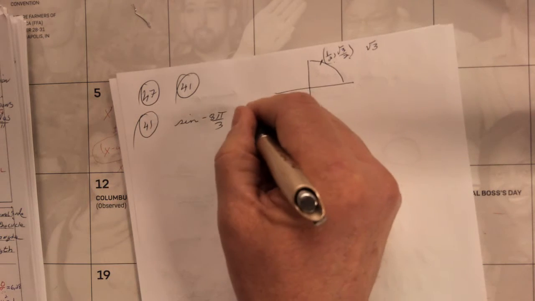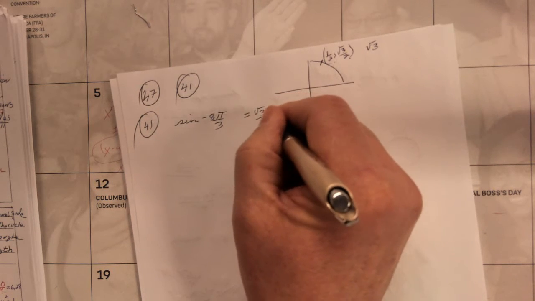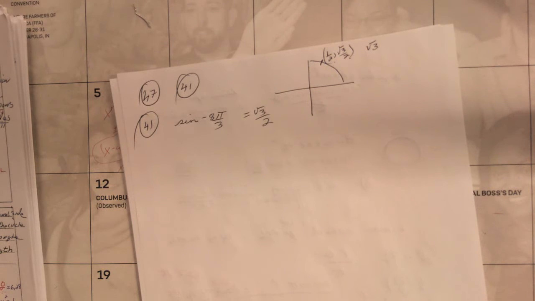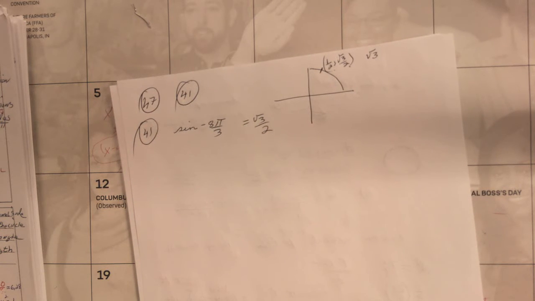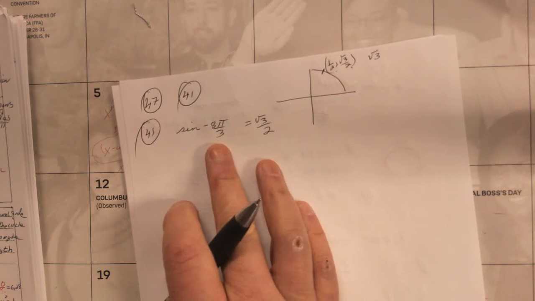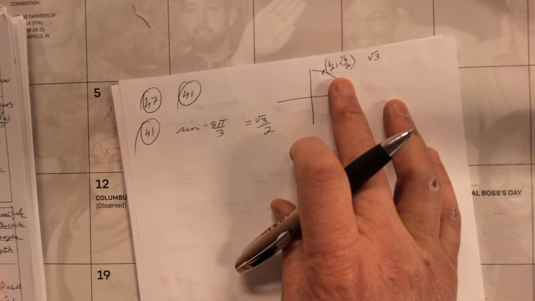I know the answer here is root 3 over 2. The question is, is it positive or negative? Most kids get messed up on this because they don't pay attention. But you should know that because it's over 3, it's a 60-degree angle.